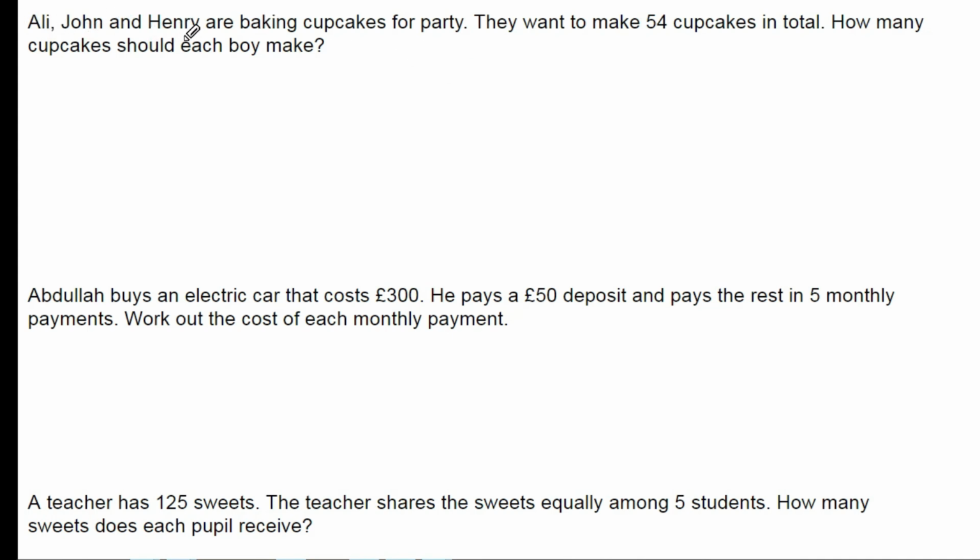Ali, John and Henry are baking cupcakes. What are they baking? Cupcakes for a party. They want to make 54 cupcakes. How many in total? 54 cupcakes, right? So now what we need to do? We need to find how many cupcakes should each boy make.